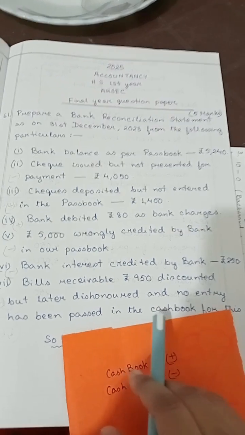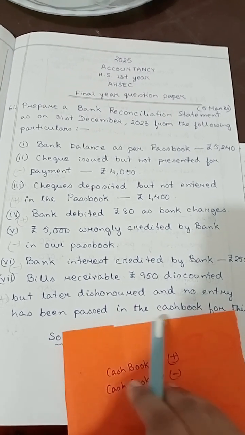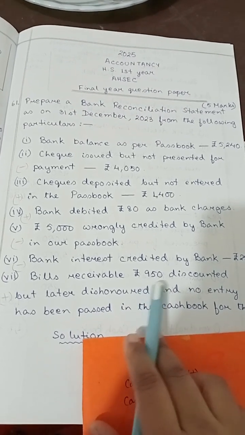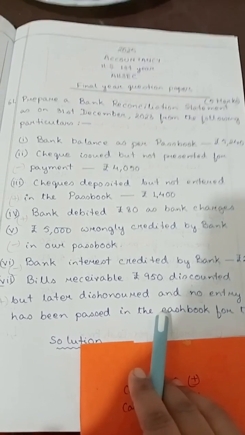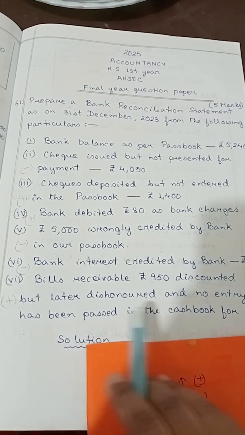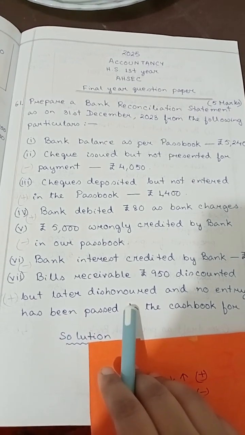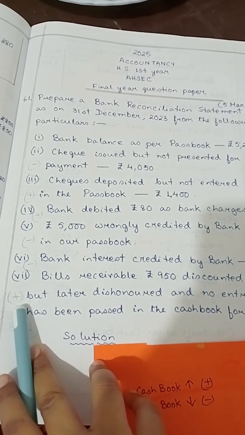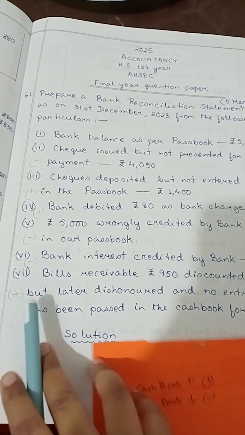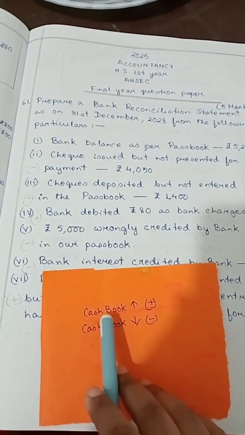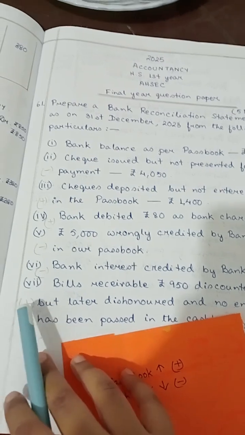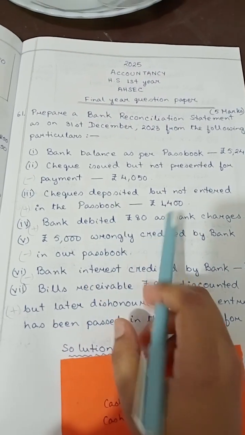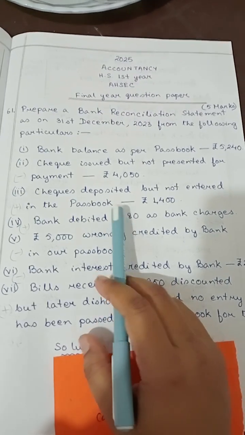But in the question it is given that no entry has been passed in the cash book for this. That means the cash book is high by rupees 950 since no entry has been made for the dishonor. So it is high, and you should write it on the add side. So you have understood where to pass these entries and where to write them.